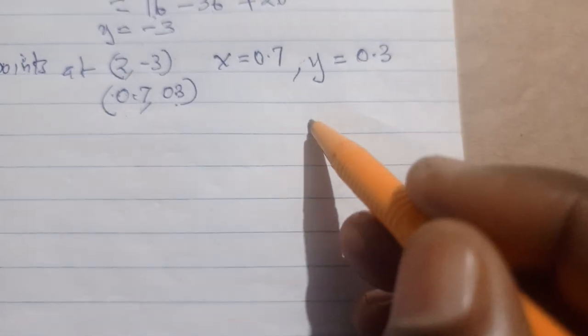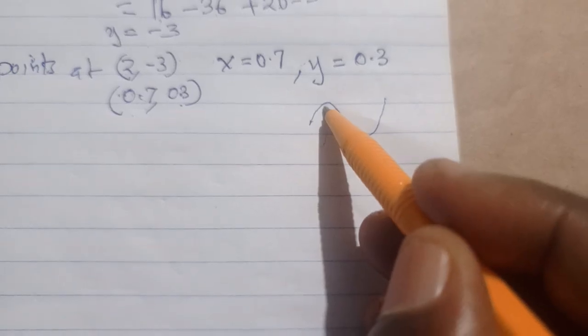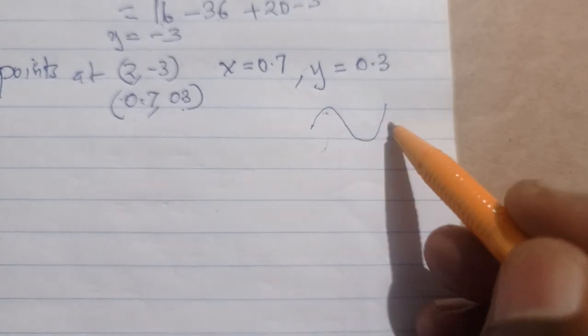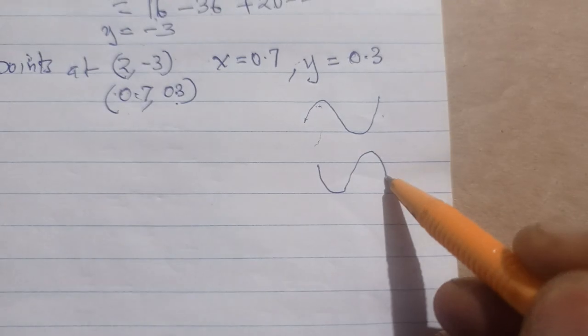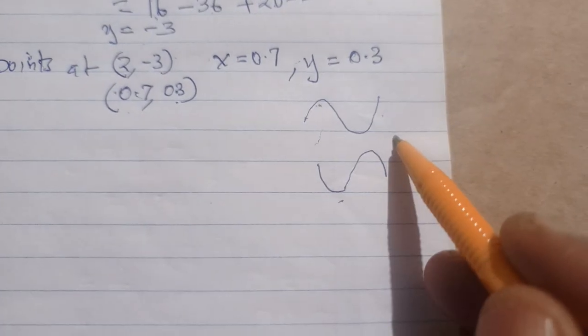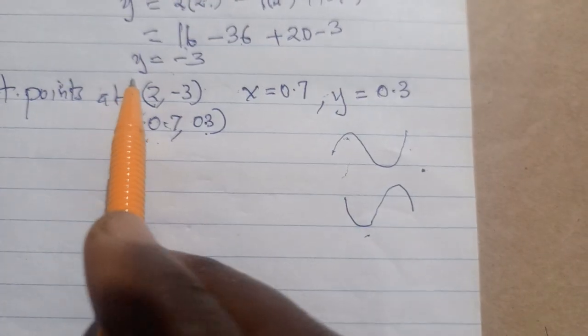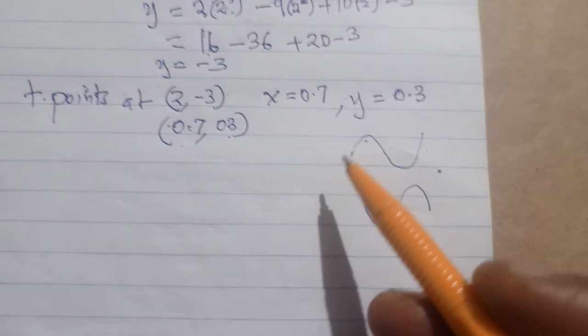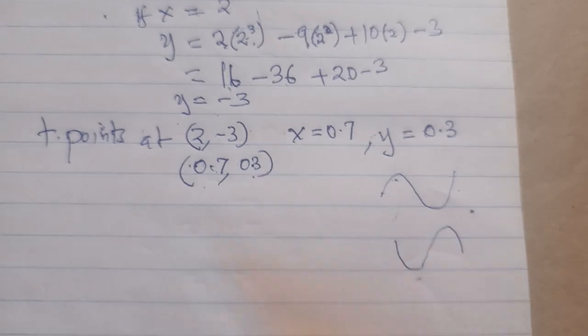We expect this curve to be either this way, so that it has one maximum, and the other must be a minimum, or it will be this way, so if one is a minimum, the other must be a maximum.